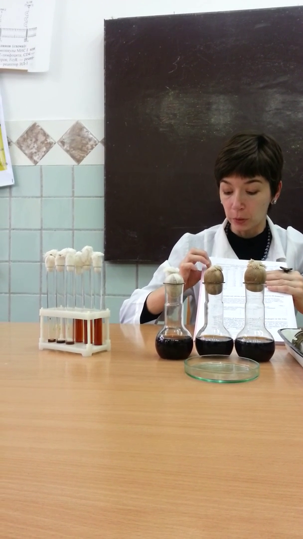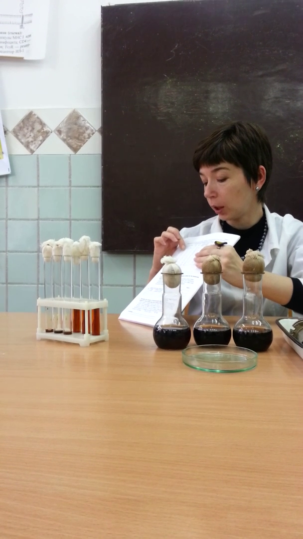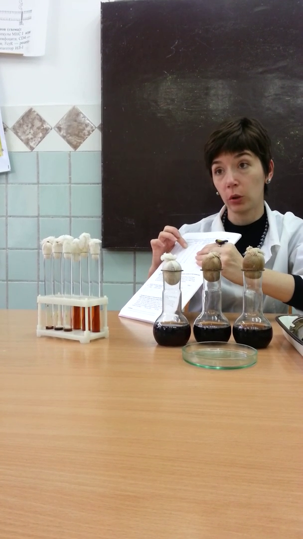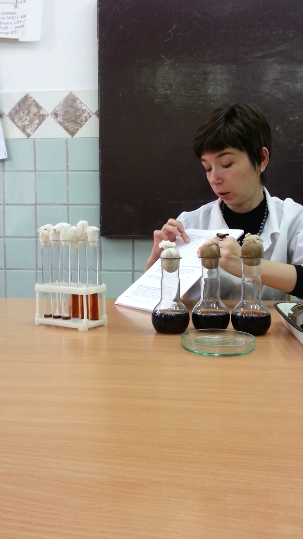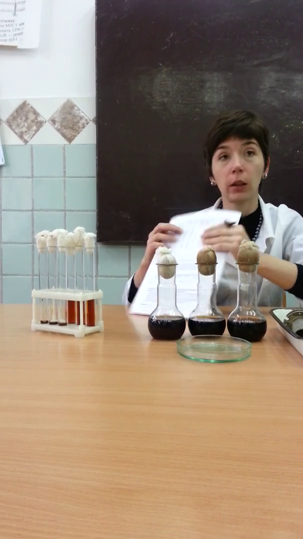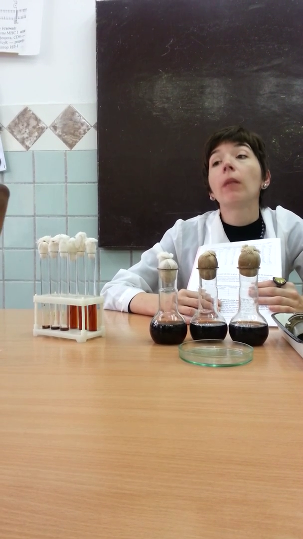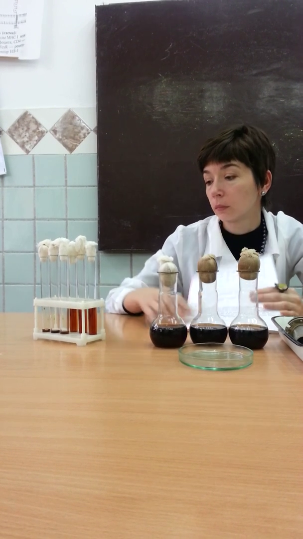0 positive probes for 100 milliliters, 0 for 10 milliliters, and 1 positive probe for 1 milliliter. Then coli index 3, coli titer 333.